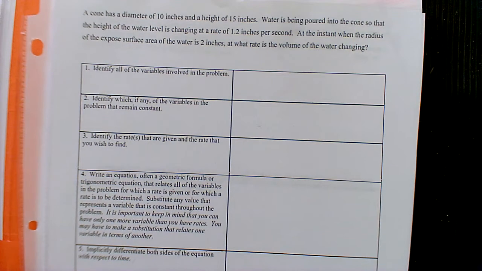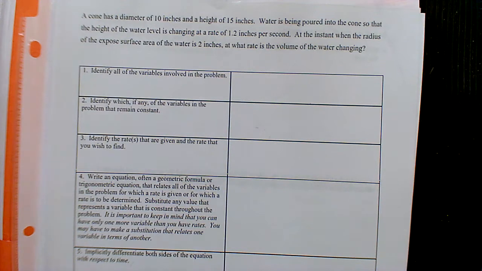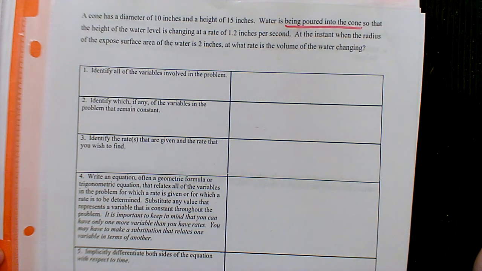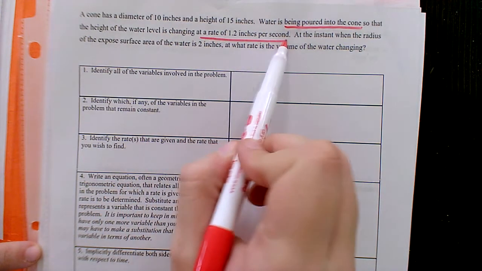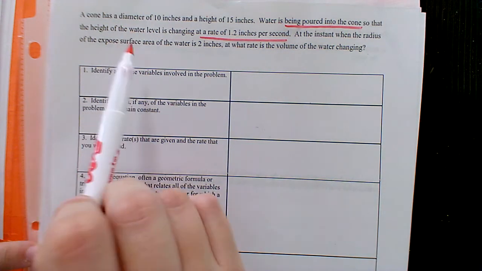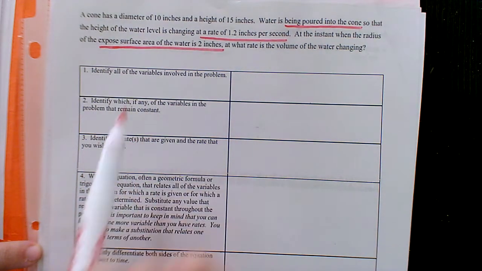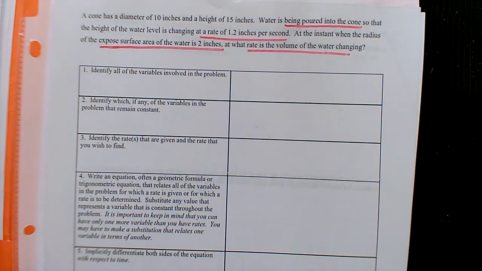A cone has a diameter of 10 inches and a height of 15 inches. Water is being poured into the cone so that the height of the water level is changing at that rate. At the instant when the radius of the exposed surface area is 2 inches, at what rate is the volume changing?